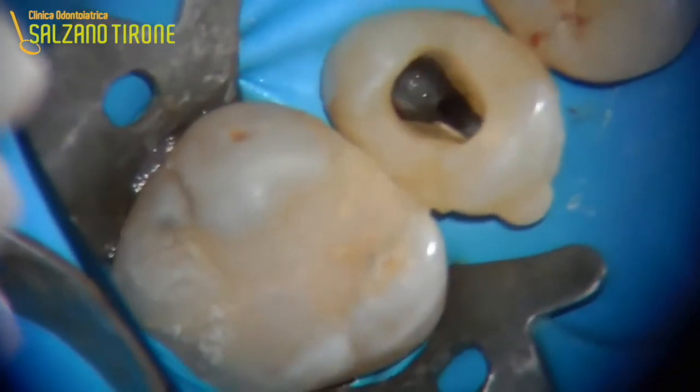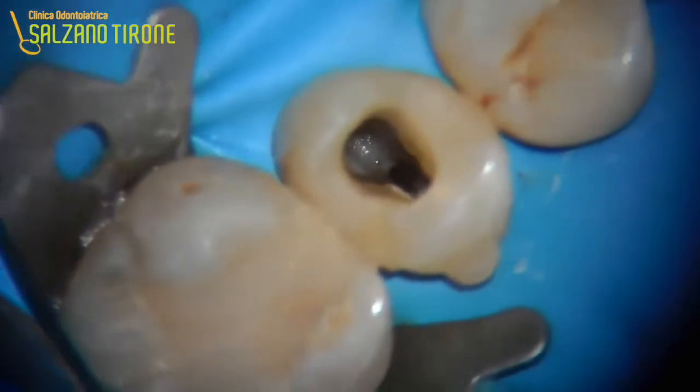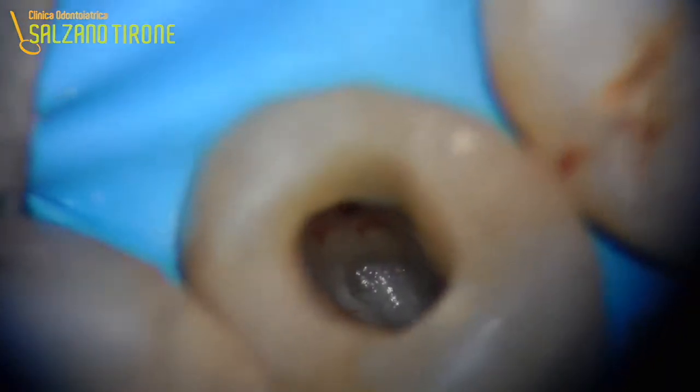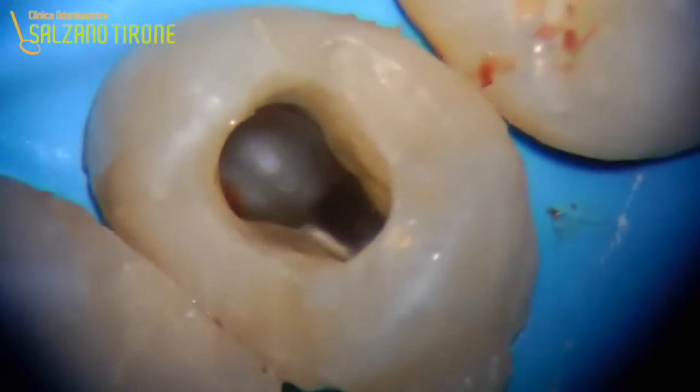Here we can see the two perforations. Look how well you can see with the microscope. That's the perforation on the palate we expected, but there's no granulation tissue anymore, and you can see how clean and shiny the tissue is all around. And this is the distal perforation where it touched the periodontium. When we get to a situation like this, we are ready to fill the defect.